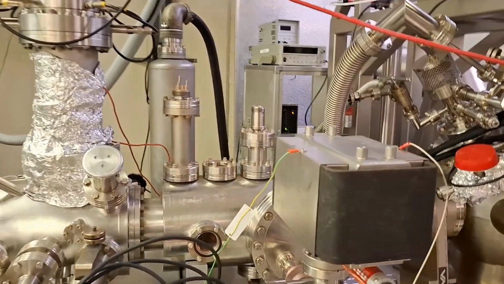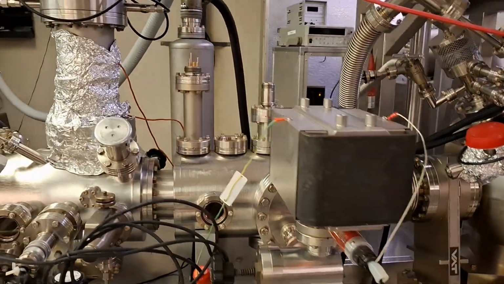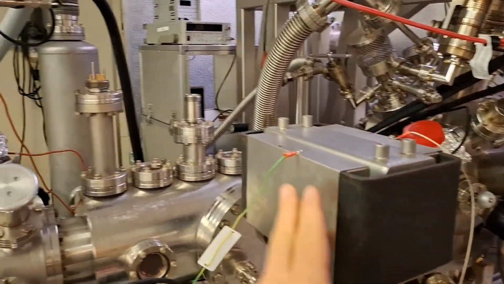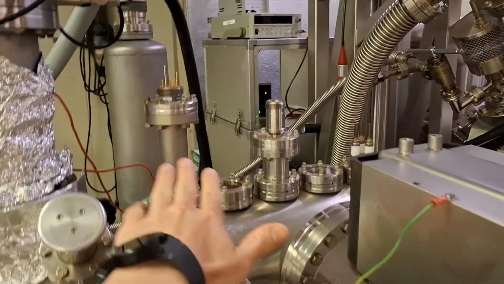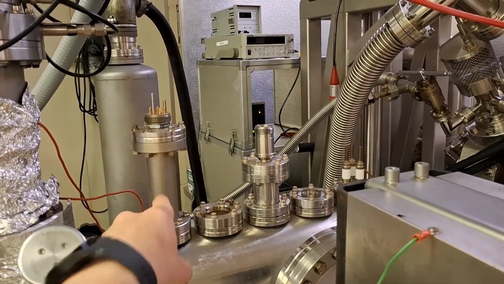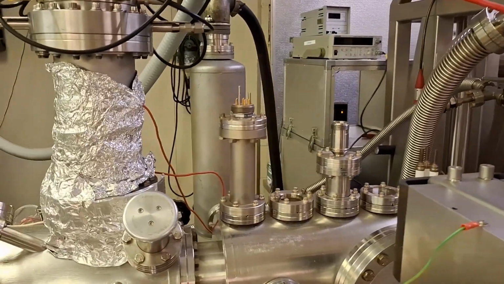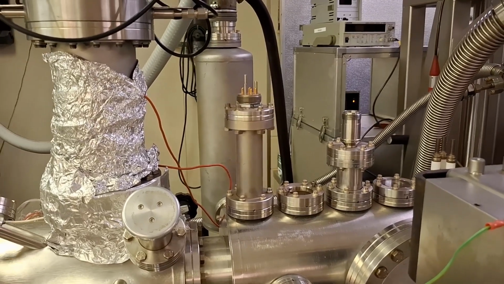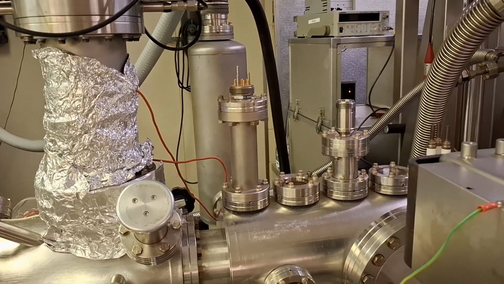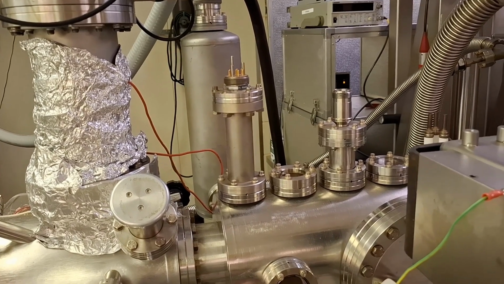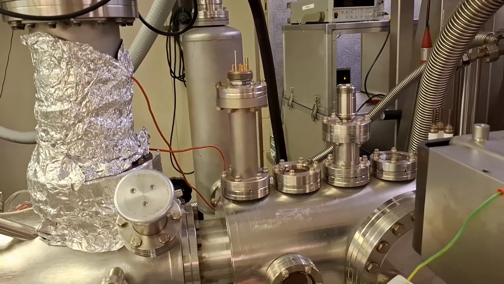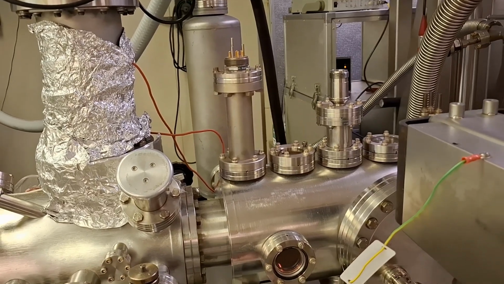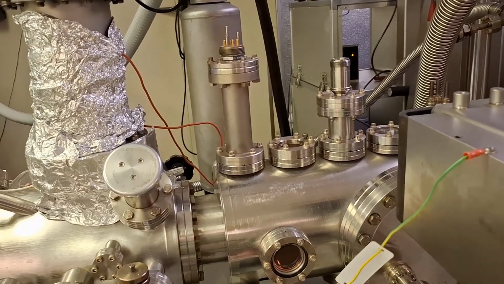If you look at the second chamber, this is the ion pump, and you can see the sources. These are the sources. And for instance, this is a lithium source. It is an alkali metal dispenser, and these sources are commonly used in surface science systems to deposit a small amount of lithium onto a single crystal under ultra-high vacuum conditions.